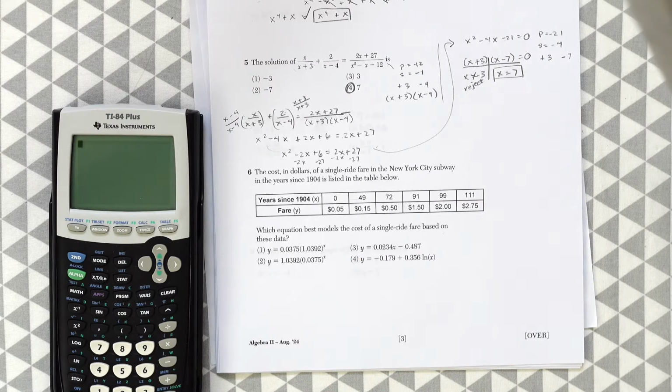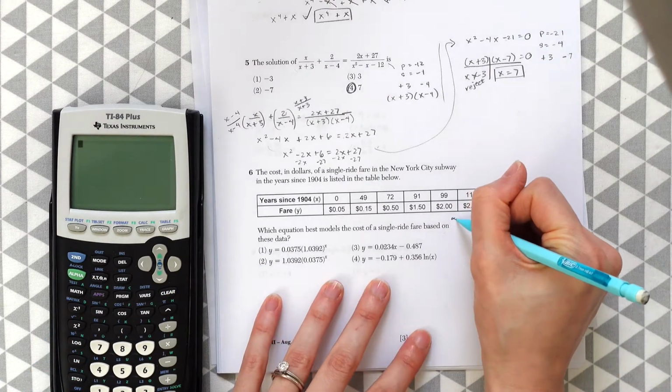So here we're going to be using the calculator. Before we get into plugging in our data, let's first look at what kind of equation this is going to be. Is it going to be a linear equation, exponential equation? So let's take a look. So there's different ways to do that. I'm going to graph it out so we have a nice picture.